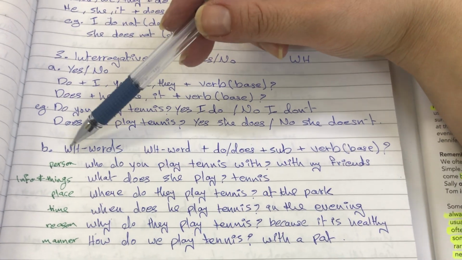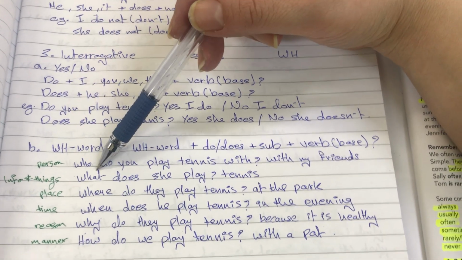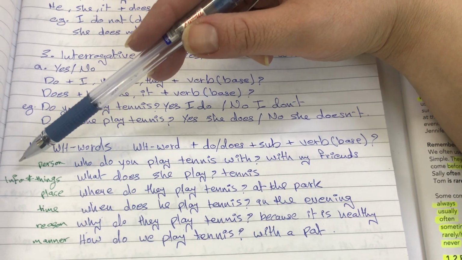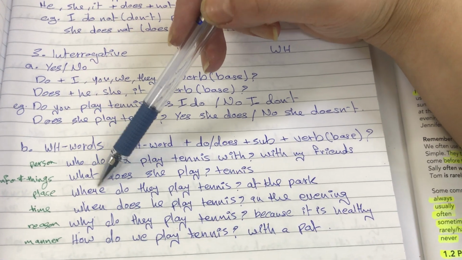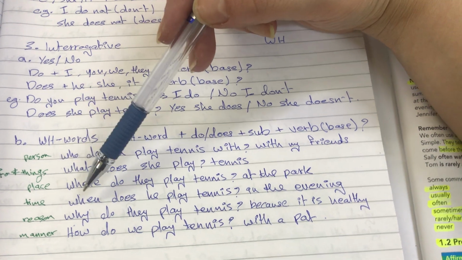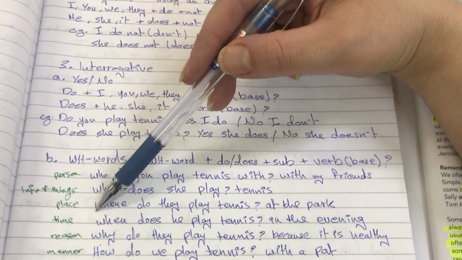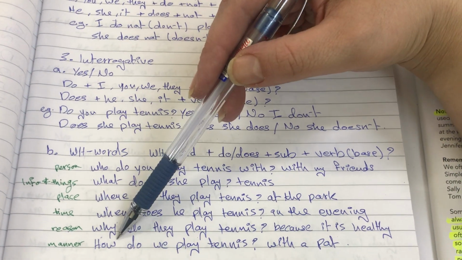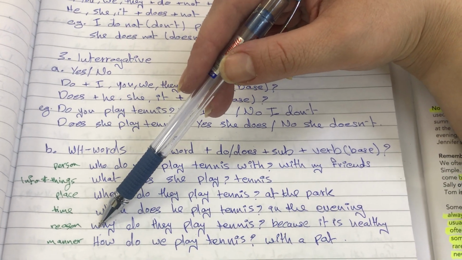Who is used for a person. What is used for information and things. Where is used for place. When is used for time. Why is used for reason, and how is used for manner.